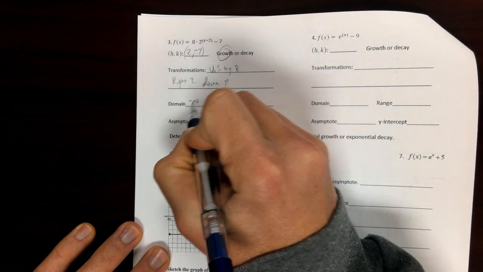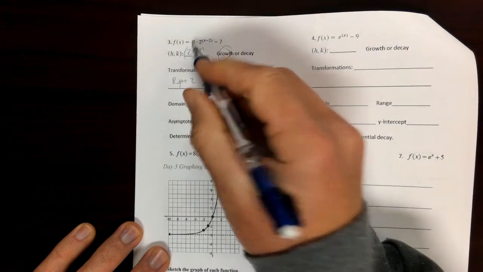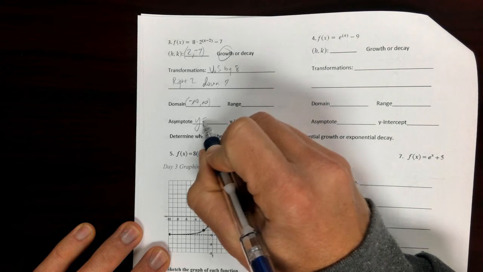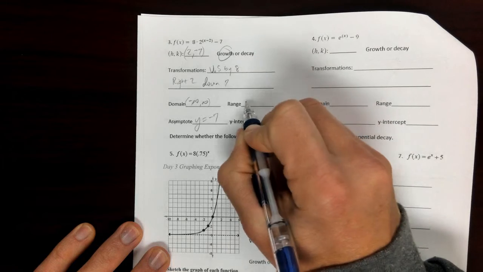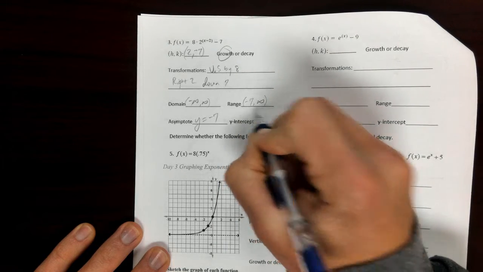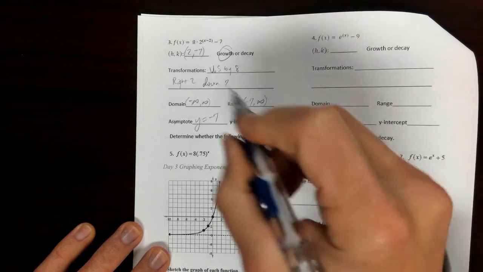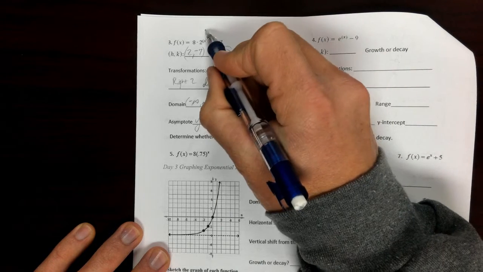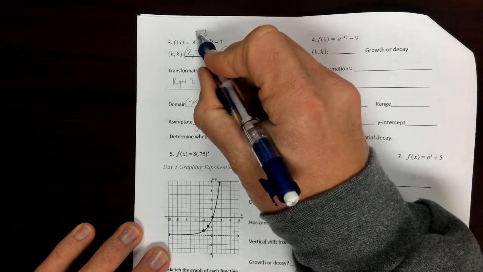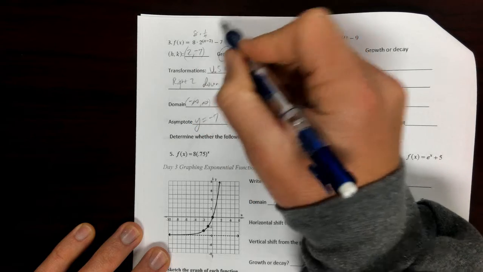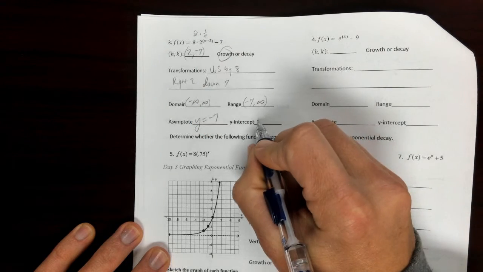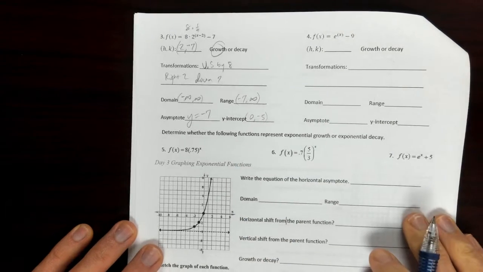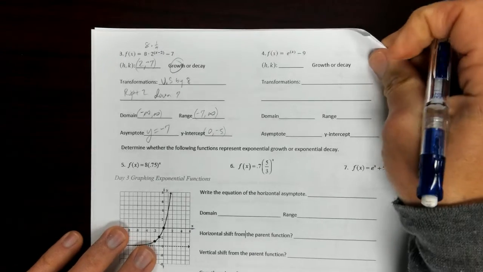Domain's still going to be negative infinity to infinity. Now, there was no reflection, so my range is going to go from the asymptote, which is at negative 7, to infinity. So negative 7 to infinity. The graph's going to be above the horizontal asymptote. The y-intercept, if I plug in 0 here, I get 2 raised to the negative 2, which is going to be 1 over 4. So 8 times 1 over 4, 8 divided by 4 is 2. 2 minus 7 is negative 5. So 0, negative 5.